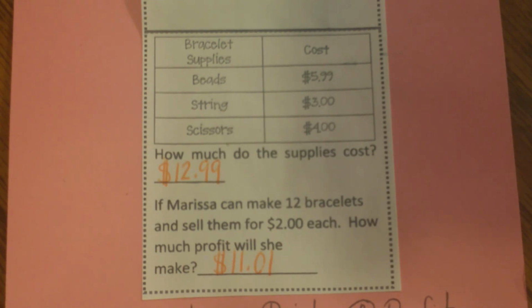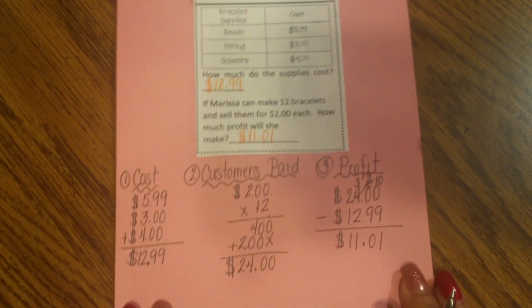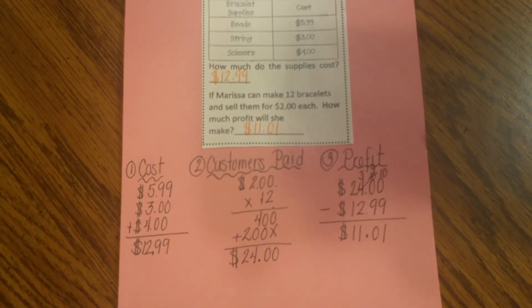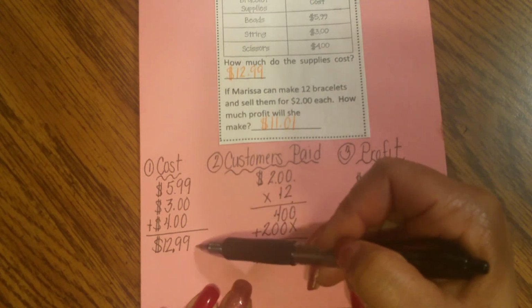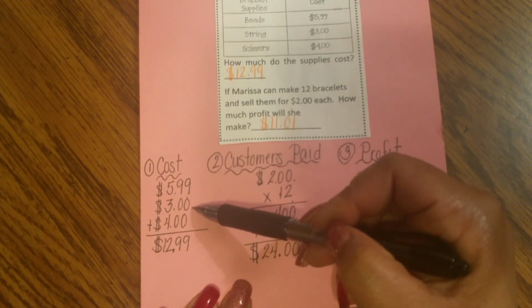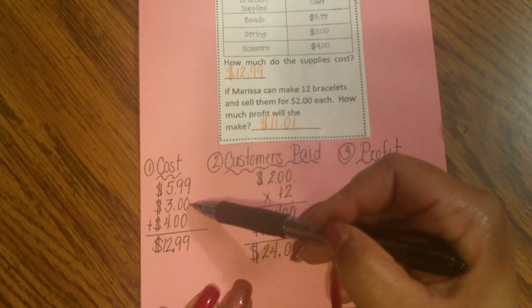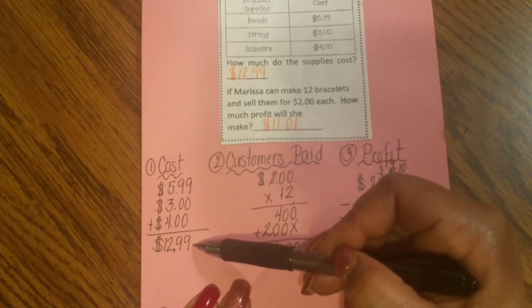So she had to go to the store and she had to purchase beads, and she paid $5.99 for her beads. She had to purchase string, so she paid $3 for her string, and she had to purchase scissors. So she paid $4 for her scissors. So in order for us to find out exactly all the supplies that she purchased, we first have to add up all of the costs. So those are the beads, the string, and the scissors. So $5.99 plus $3 plus $4 is $12.99.